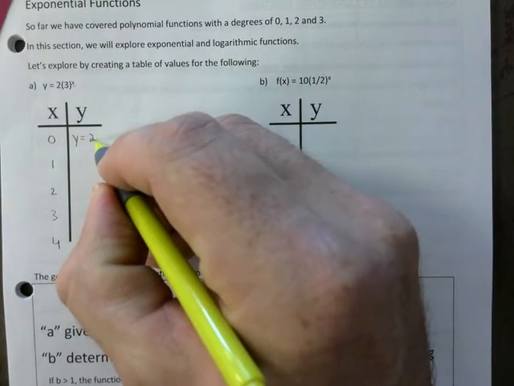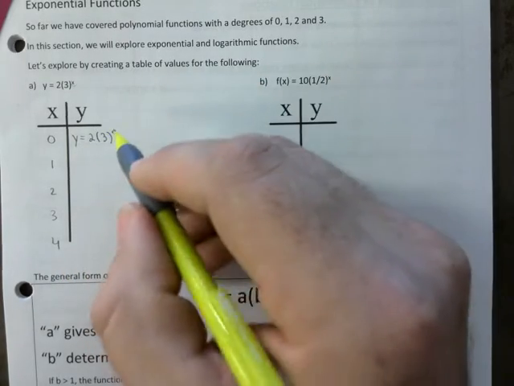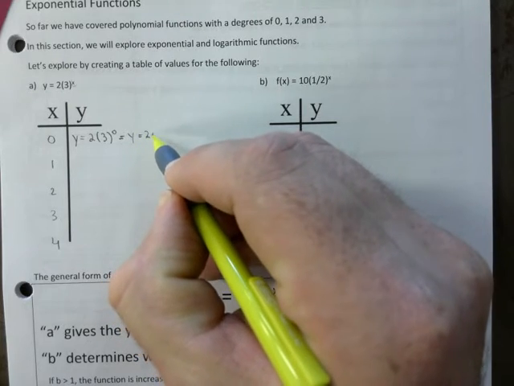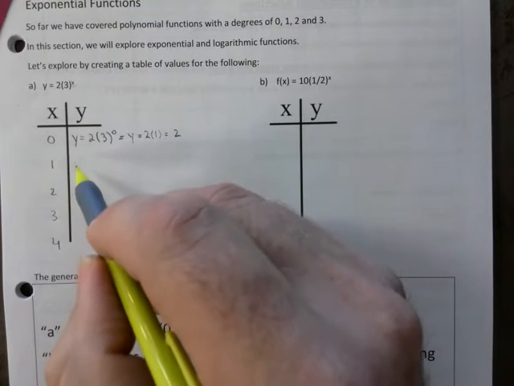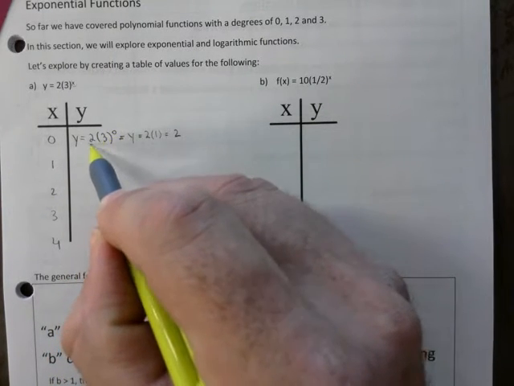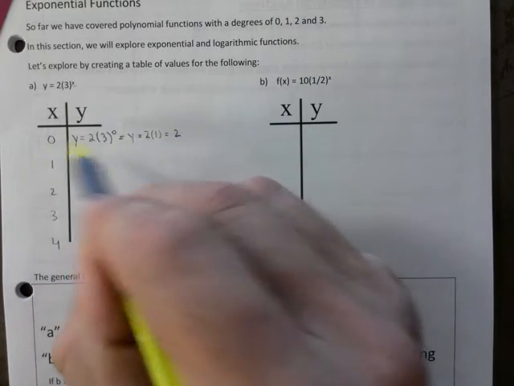y is equal to 2 times 3 to the power of 0. What's anything to the power of 0? Uno, right? So 2 times 3 to the power of 0 is really 2 times 1, which is 2. That's very important, right?